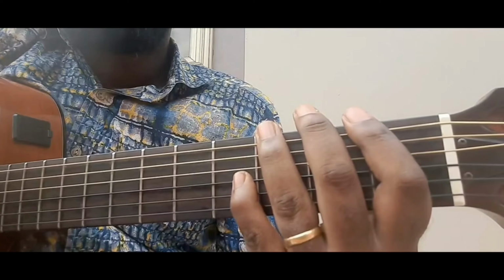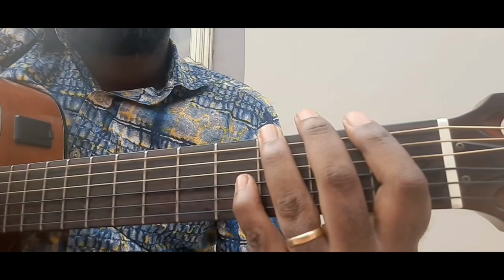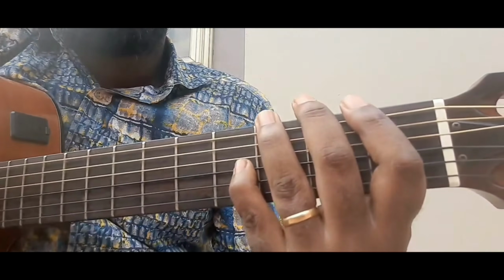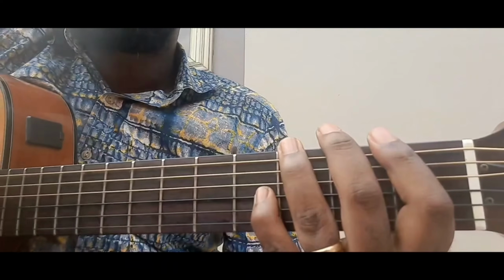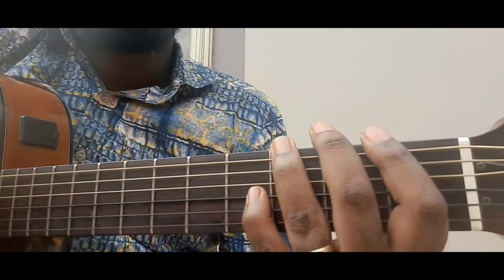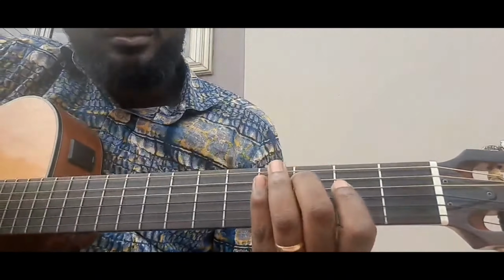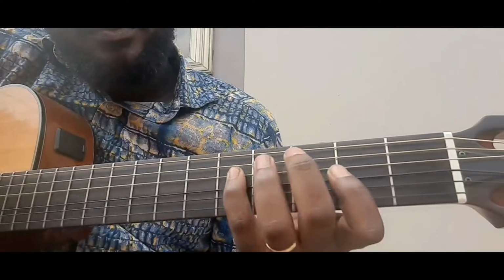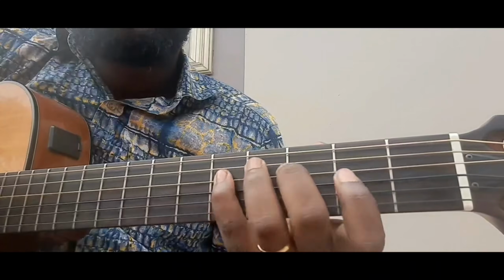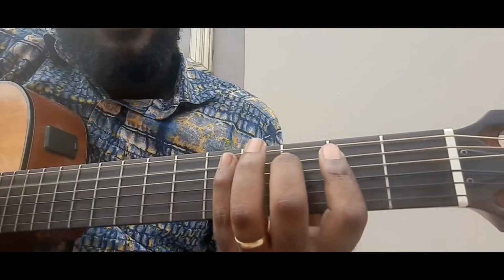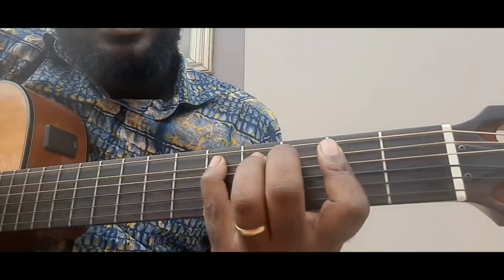So before I start the main lesson, there's a little theory I want to show to most musicians. This does not matter if you're a guitarist or a trumpeter. It's a general music theory. Most people are used to the diatonic scale or the diatonic notes. That is the 1, 2, 3, 4, 5, 6, 7, 8. But before you move from 1 to 2, there is a note in between.